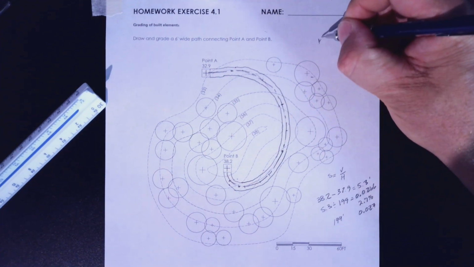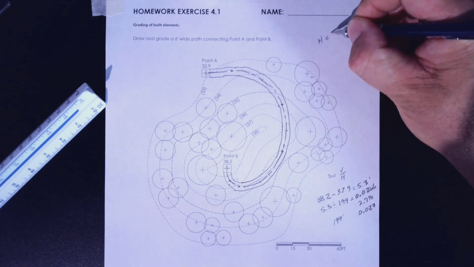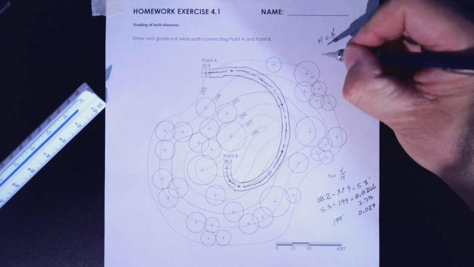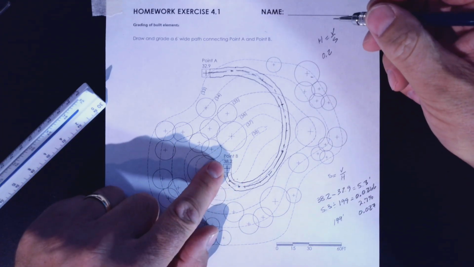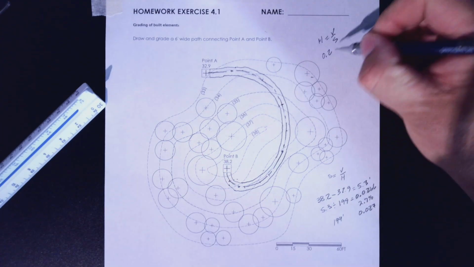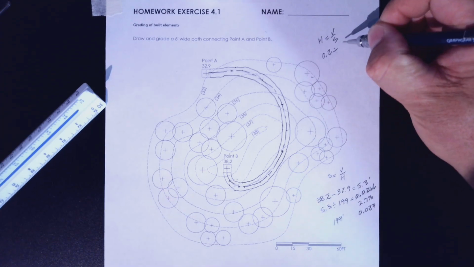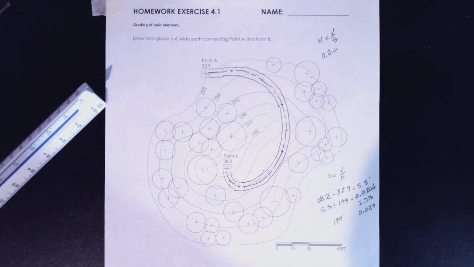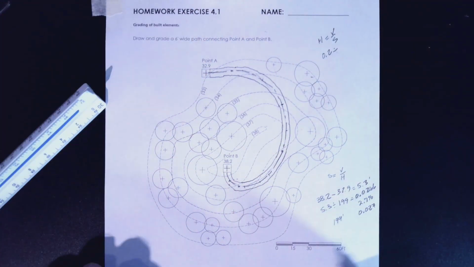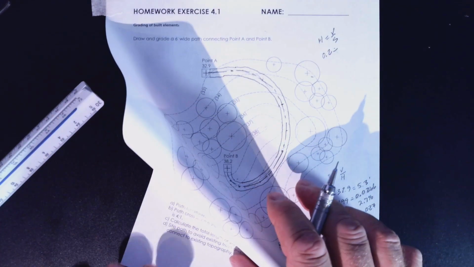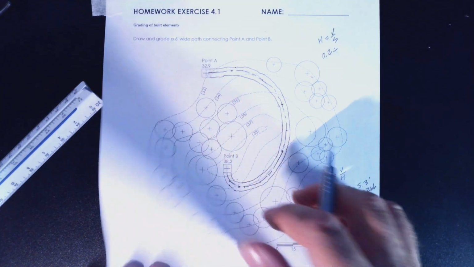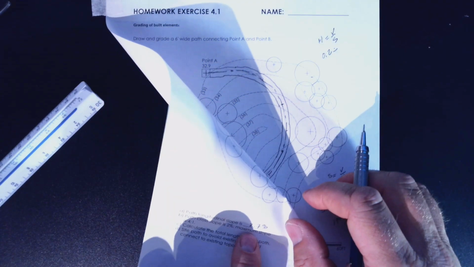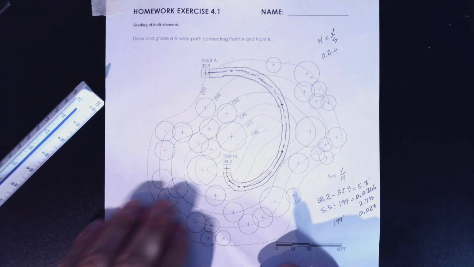So horizontal equals vertical divided by slope. So in this case, 0.2, because it's got to drop from 38.2 to 38, right? Divide that by the slope, which I said was 2.7%. I wrote that down at the bottom of my page, if you can see that right there. That's what you need to do as well. Write it on your homework page.